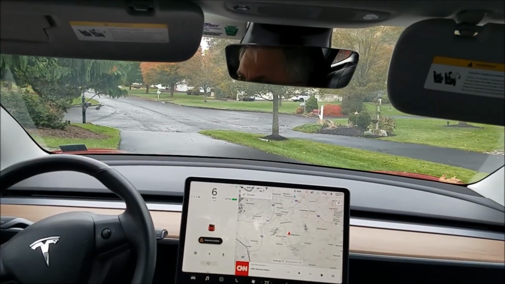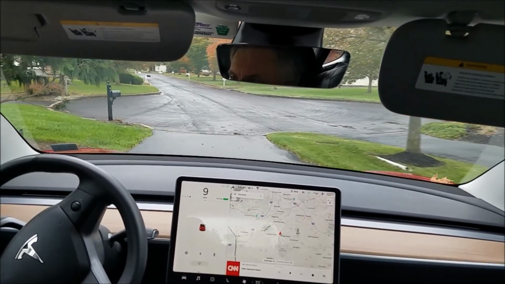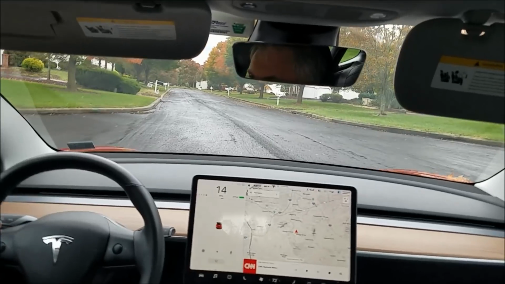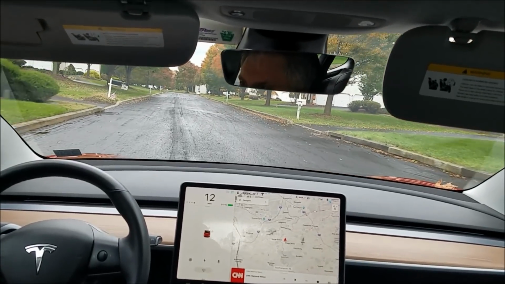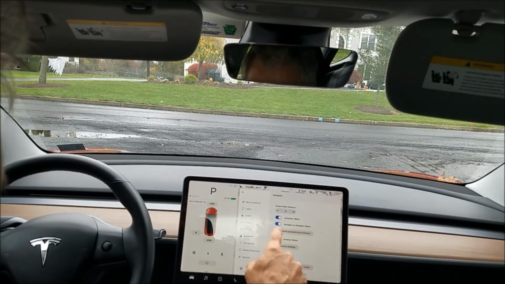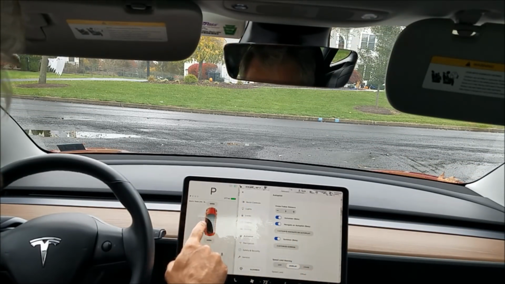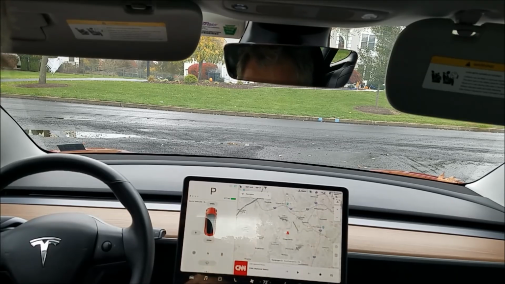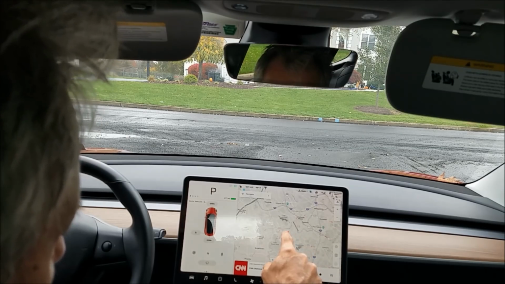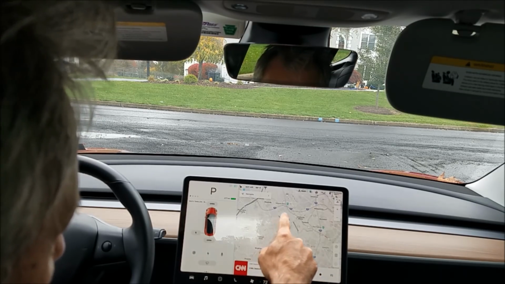Okay, so let's see if we can tell the regenerative braking. Tough to say. Now, there's supposedly some kind of calibration that needs to take place, and I think we're going to navigate to a location, Sesame Place.